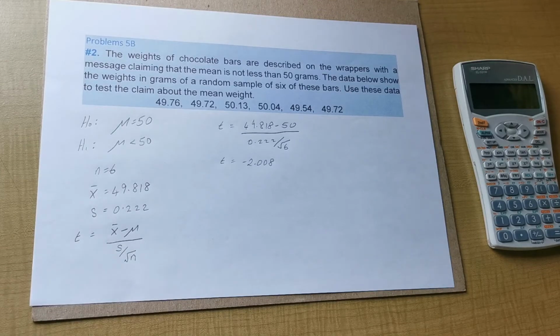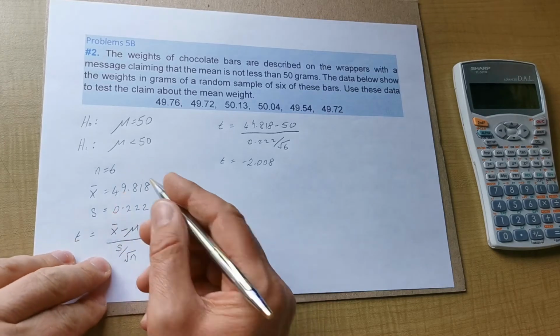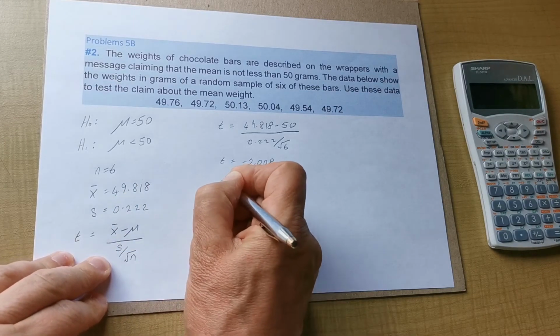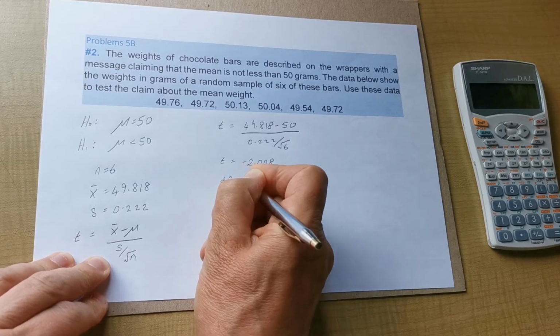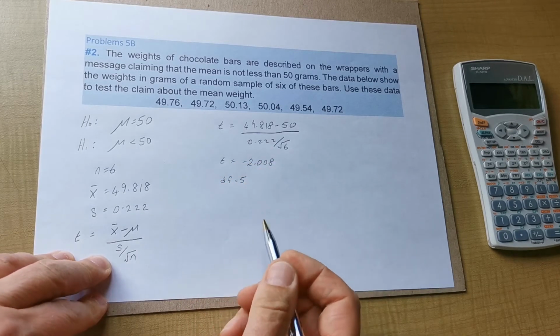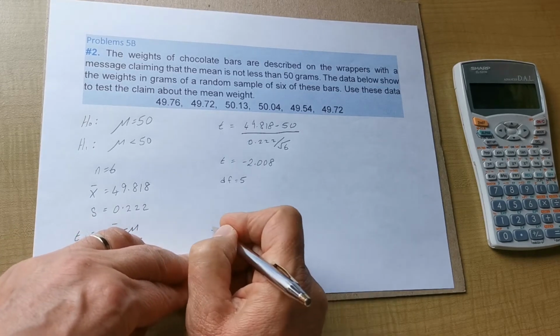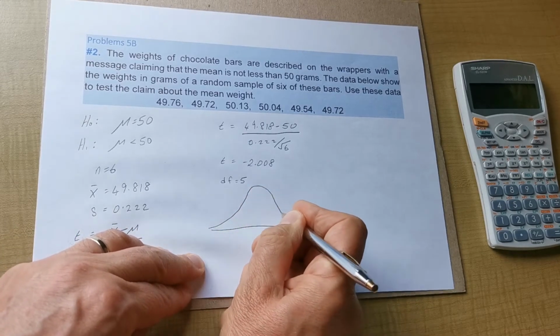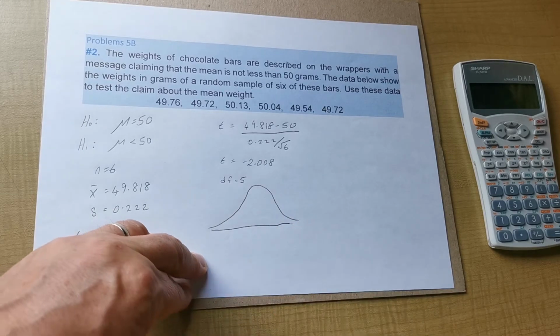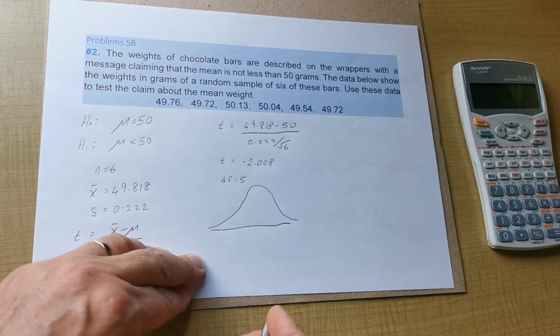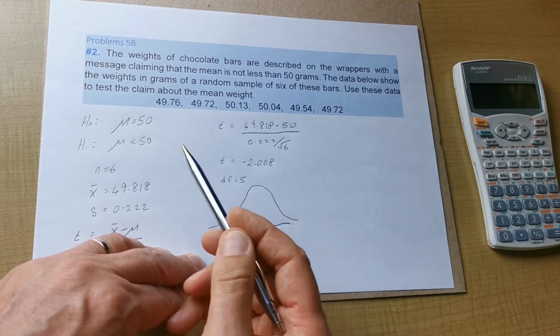It now just remains to see, does that fall into the rejection region or the acceptance region? Because n equals 6, we have n minus 1, that's 5 degrees of freedom. So the degrees of freedom is 5. So now we're going to go to the T tables and see what is the critical value of T with 5 degrees of freedom. The T distribution has the same bell shape more or less as the normal distribution. 0 will be in the middle.